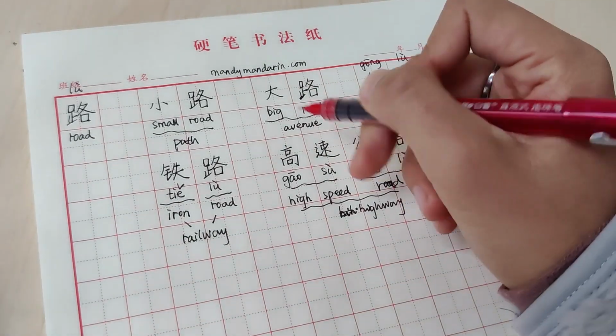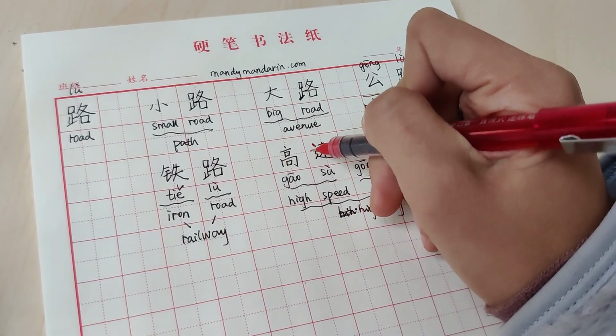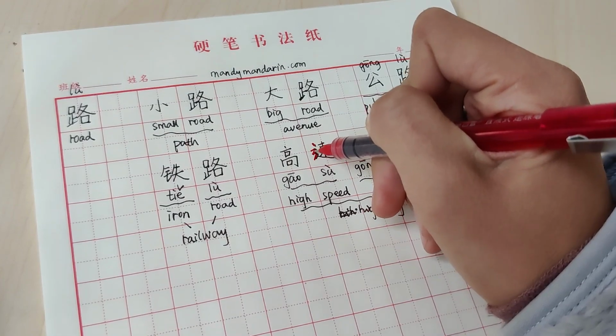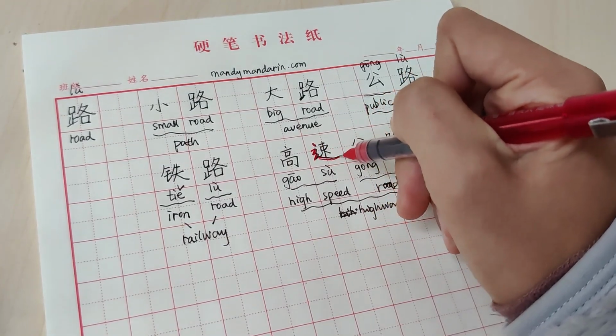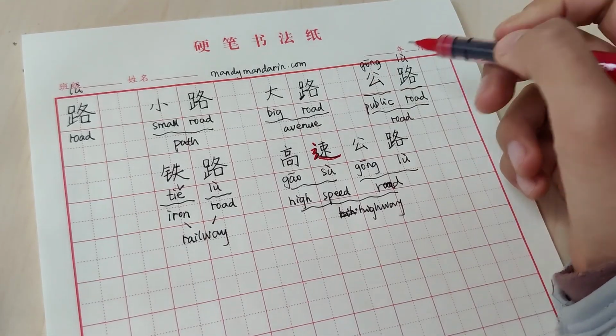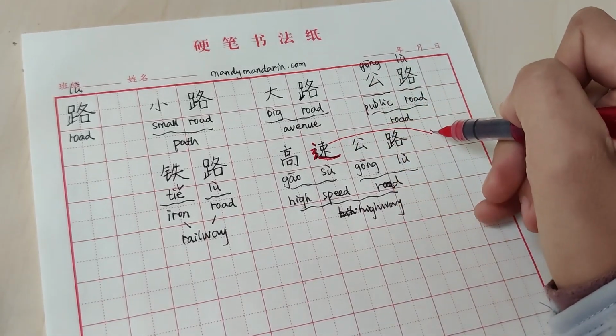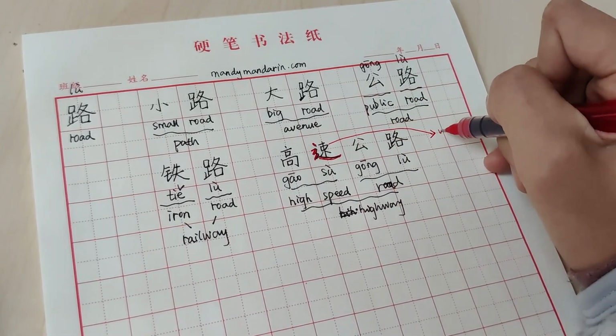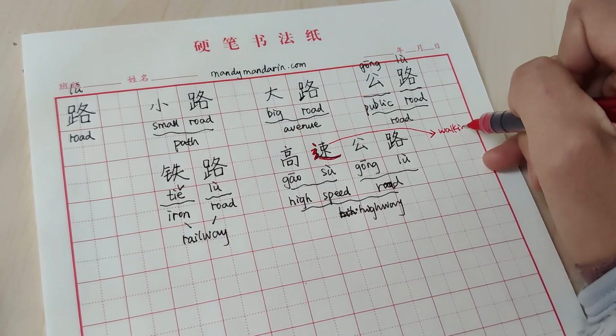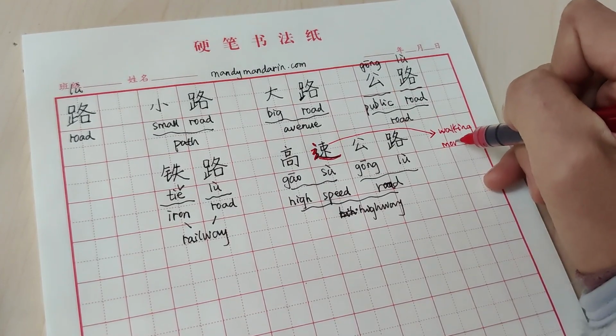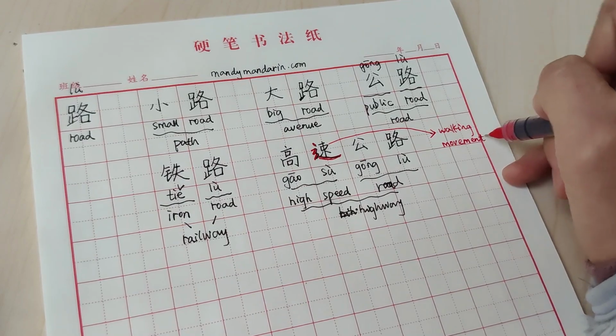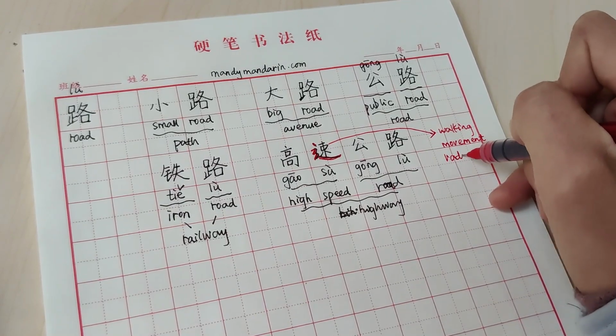And speaking of the 高速, right here we can see a character that looks like this. I just want to talk a little bit more about this. This is the walking, or let's say movement radical.